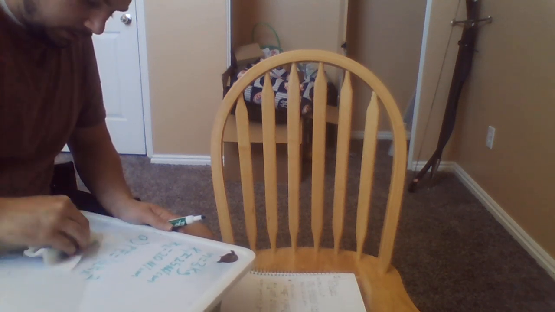Now, we want to solve for the velocity, and we're going to be using the kinetic energy equation. Let me make a little bit of room here. So we have 1/2 mv squared, and we're first going to solve for v, because that's what we want.